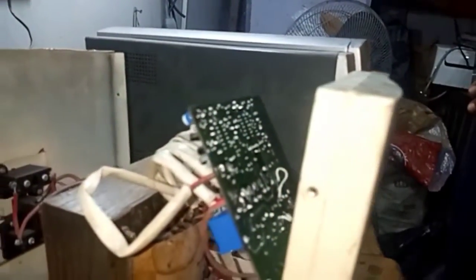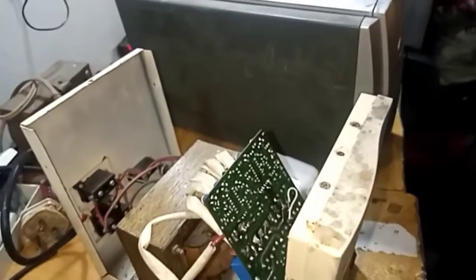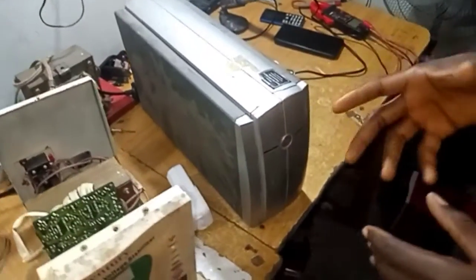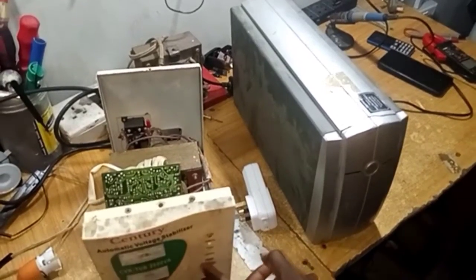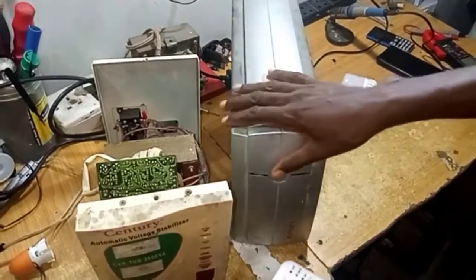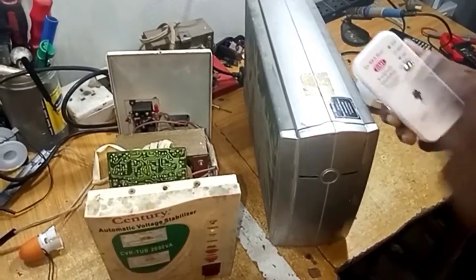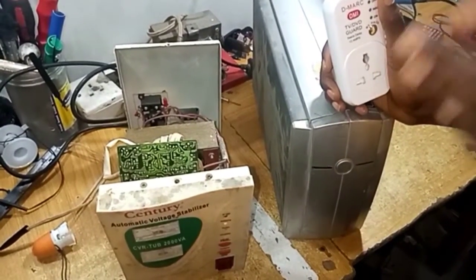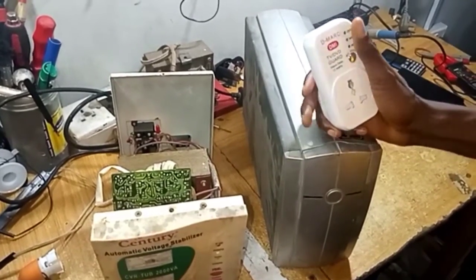I'm going to make a little explanation here, and I'll be going live on the 30th, which is Saturday, on the majority of those things. Let me throw more light on them for you to properly understand. In this series, I want to be explaining the difference between a stabilizer, a UPS, and a power surge protector. And at the end of the day, I will tell you which among these you're supposed to be using, that which is effective to use at a particular time.